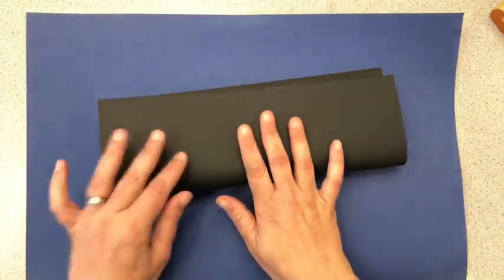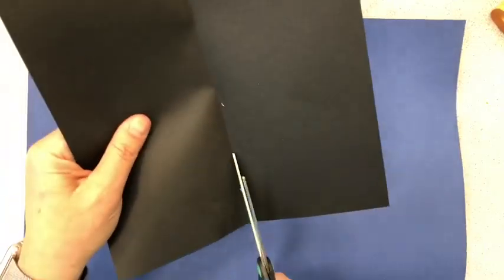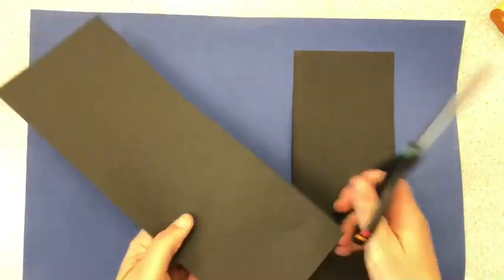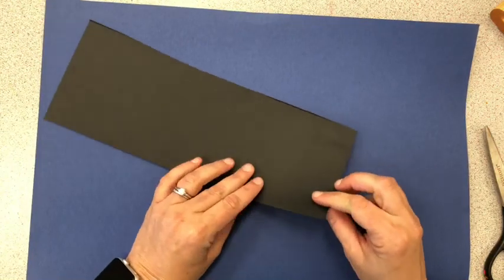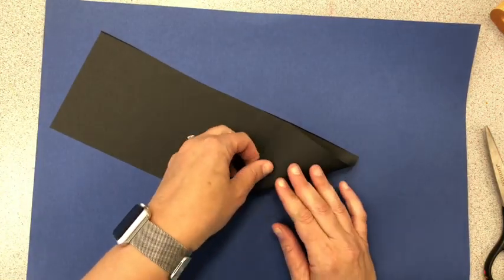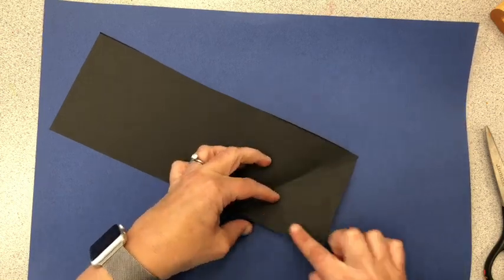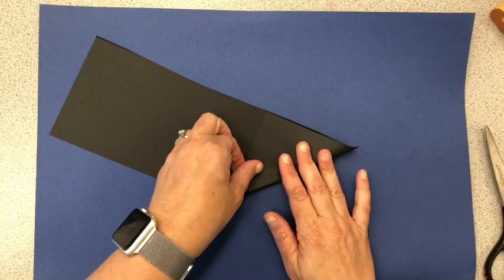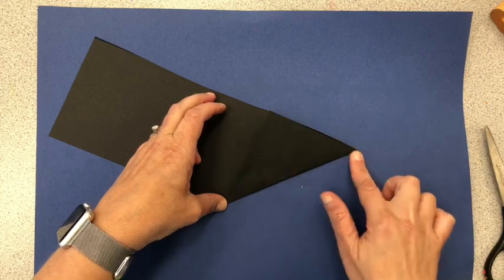All right, so I'm going to go ahead and fold my black paper like a hot dog, and I'm going to cut it in half like this. Okay, and I'm just going to put this over here because I'm not going to use it. All right, now I'm going to take my paper and I'm going to fold it. I'm folding the bottom edge up so that it's lined up with the top edge. And you can see that I've now created a triangle right here.